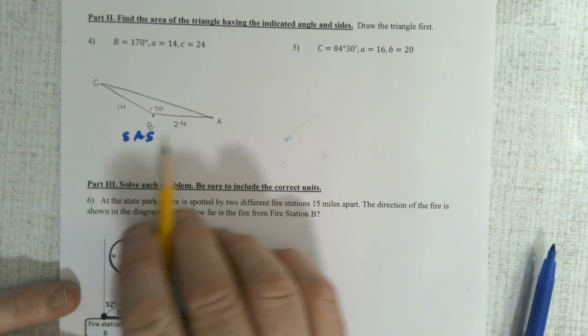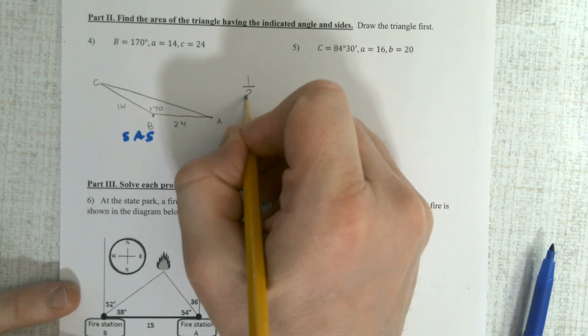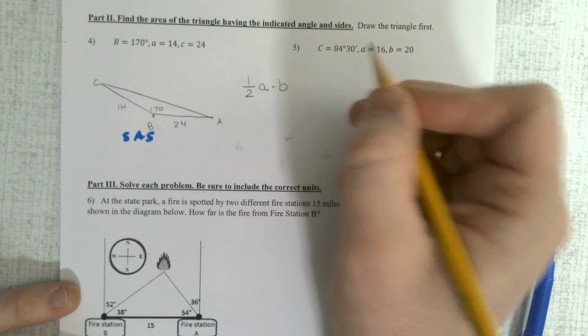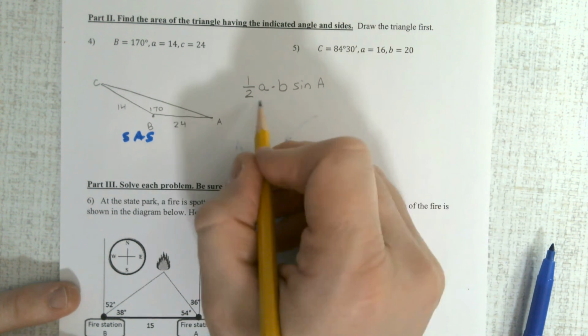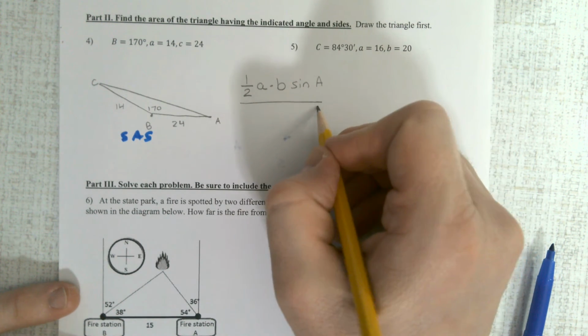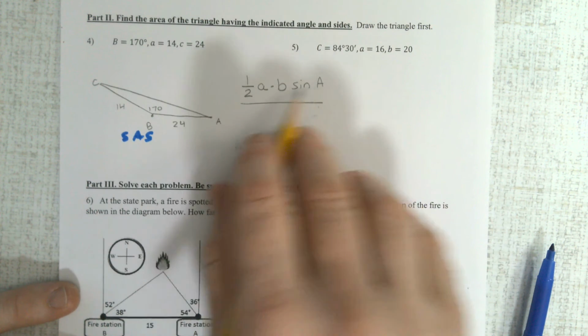And with this format with an angle between two sides, the formula is 1/2 the two sides times the sine of the angle. Now this works for any combination, just as long as you have an angle and the two sides. Our letters don't match up here, but the concept is the same.